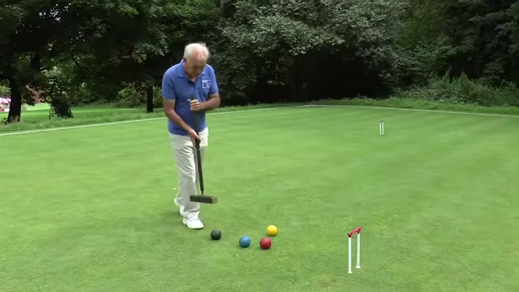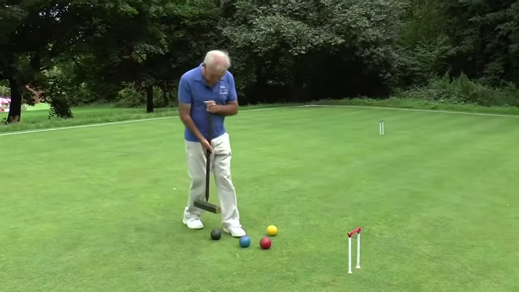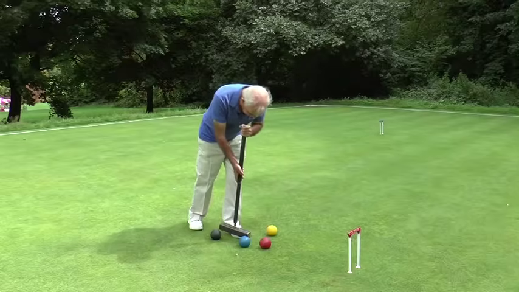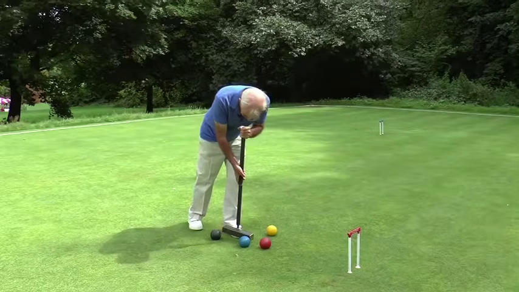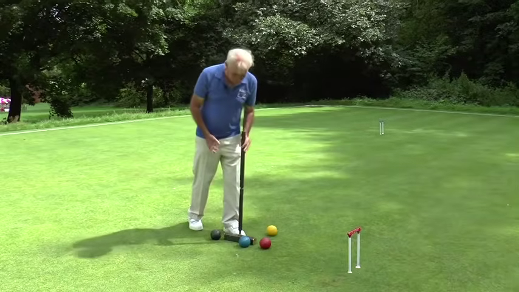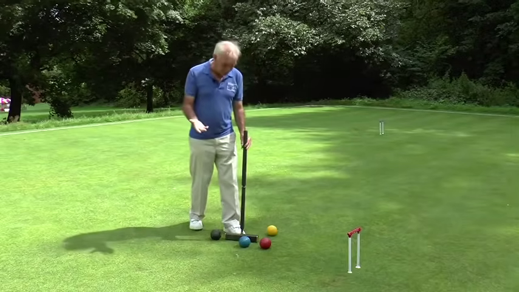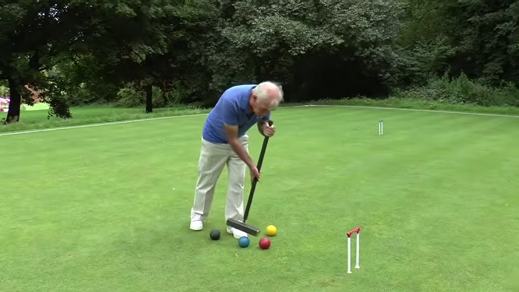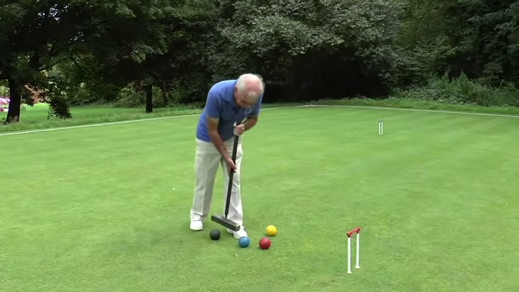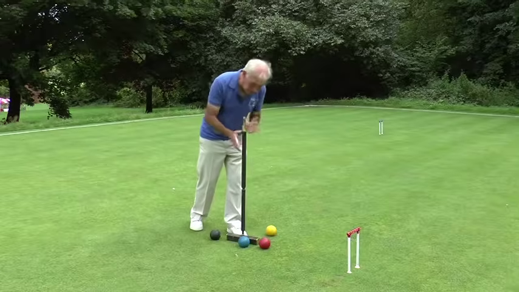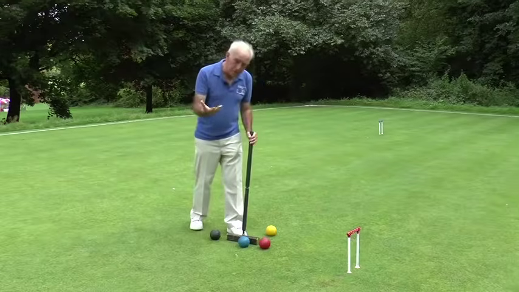So another example is if I'd managed to avoid touching the black ball with my foot, and I'm shaping up to hit the red ball. Oh, and I've just touched two balls with my mallet accidentally. That's another non-striking fault. It hadn't happened in the instant after I'd hit the red ball, my ball, deliberately to play the shot. It had happened when I was simply lining up to play the shot. So that's another non-striking fault, and it's the same remedy.